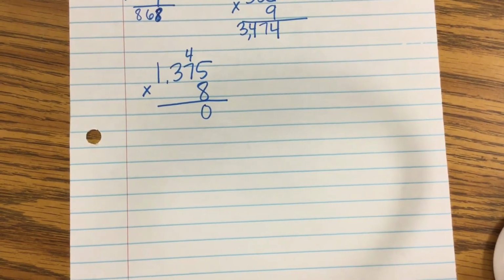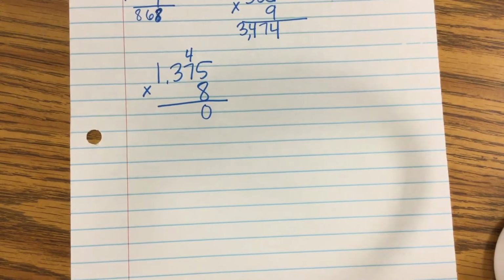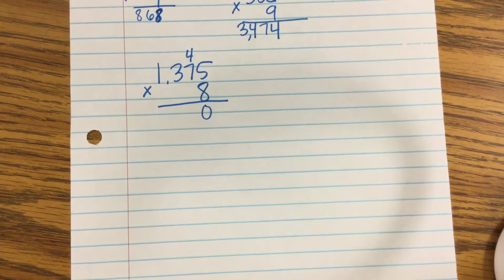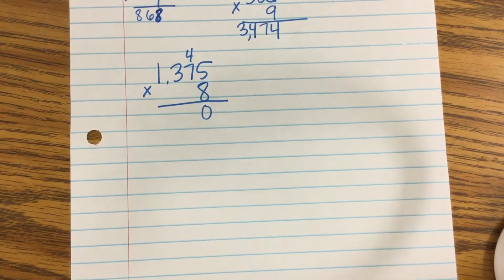Everybody agree so far? Yes. Okay, where do I go next? 8 times 7. And what is 8 times 7? 56. And then I multiply that 4 that I carried, right? No, you add. I add it? I thought I was multiplying. You have to add it.